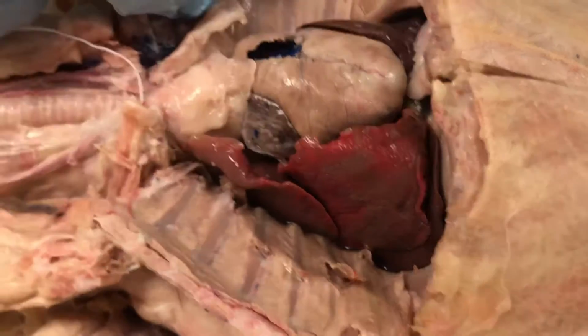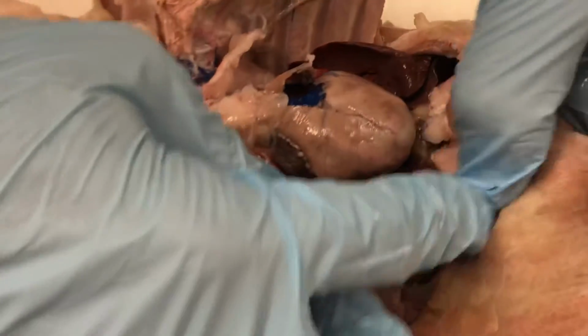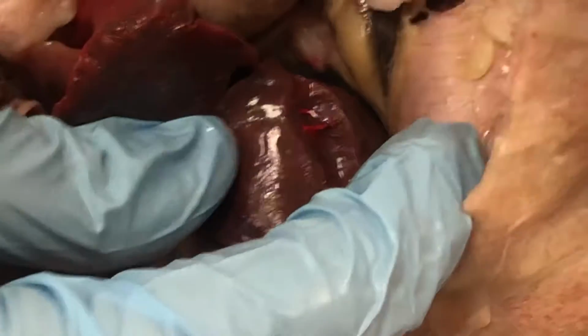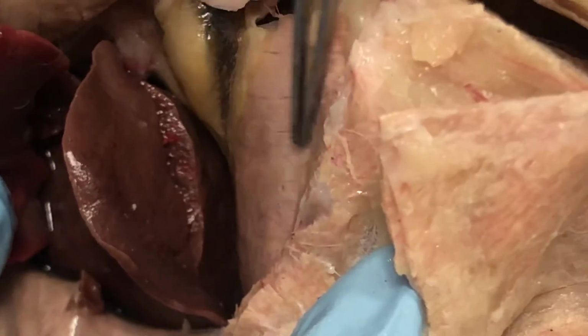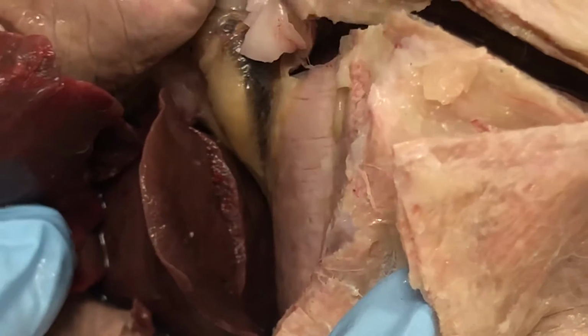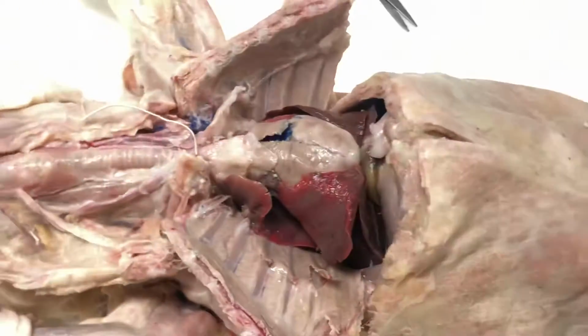Here's the right side, the right lung and the left lung, and we can separate it out and find the different lobes of the lungs. If we peel up the lungs a little bit now, we can see this muscle right here, which is, of course, the diaphragm, helping with inspiration and expiration. So those are the respiratory structures on your list.